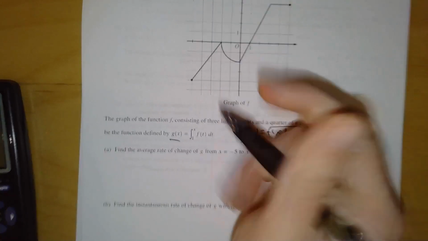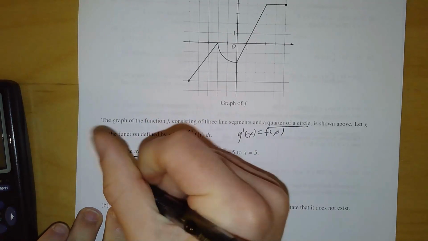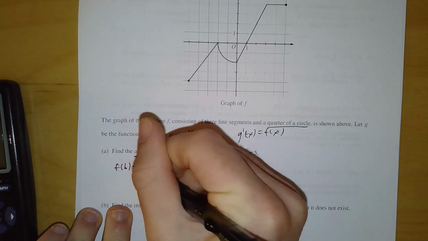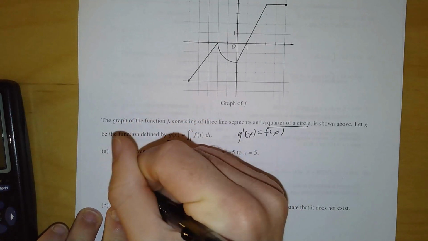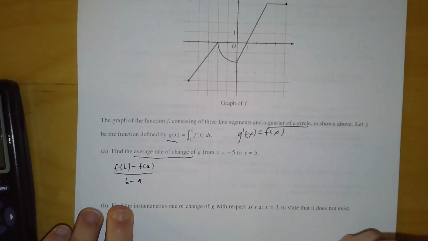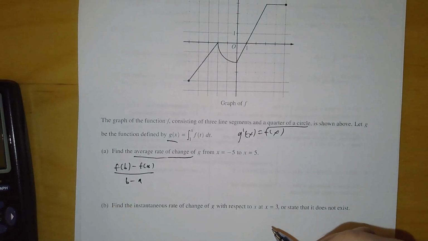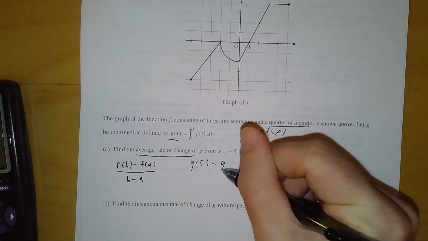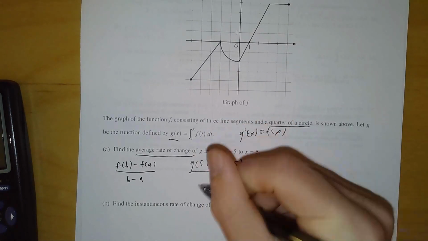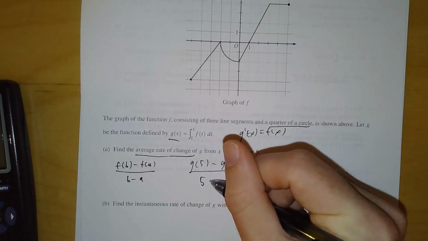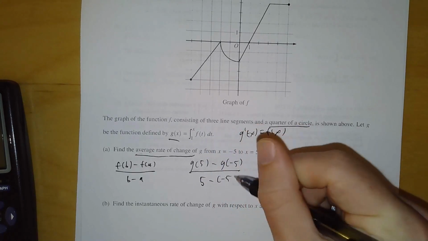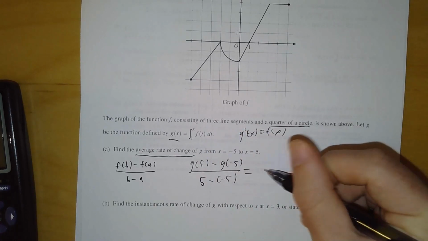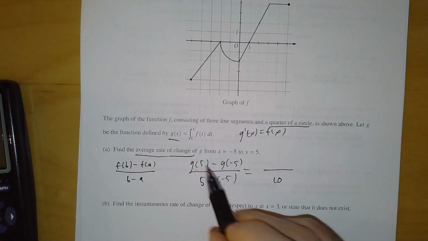Well, average rate of change, you guys remember this? It's f of b minus f of a all over b minus a. You can do that. You've done that before. You can do all this. So that's saying g of 5 minus g of -5 all over 5 minus -5. Okay, well, 5 minus -5, well, that's just 10. That's easy. G of 5, what's g of 5?